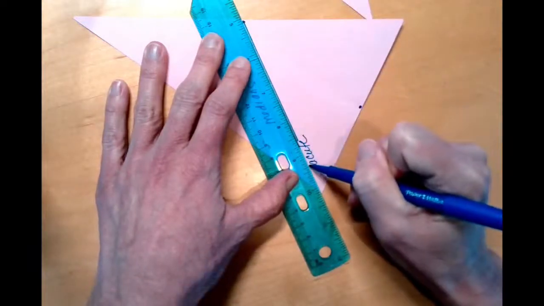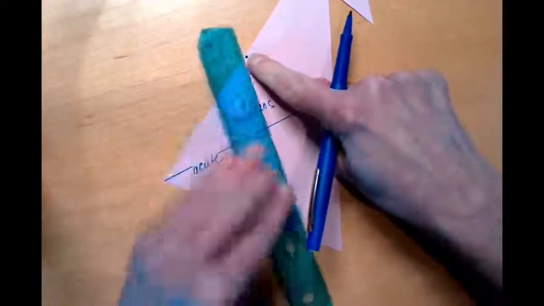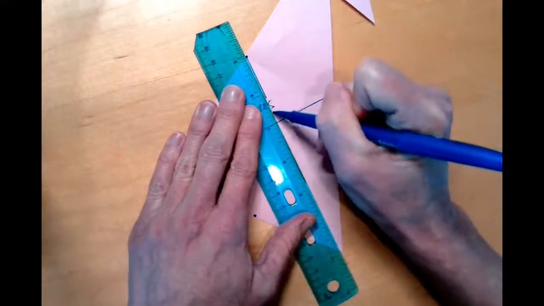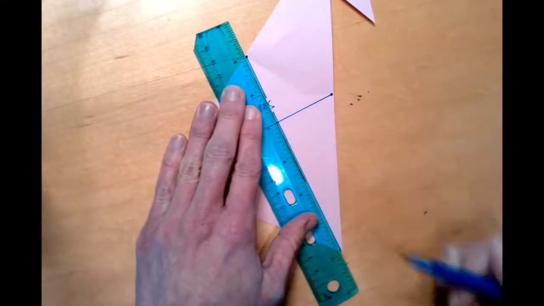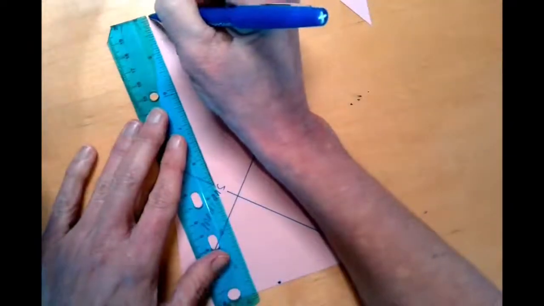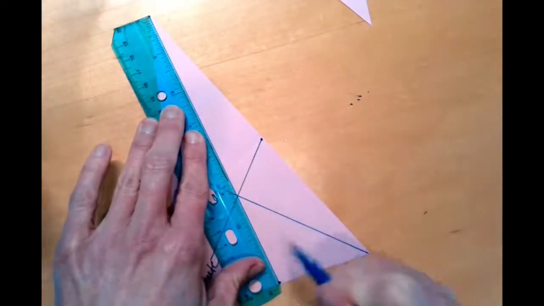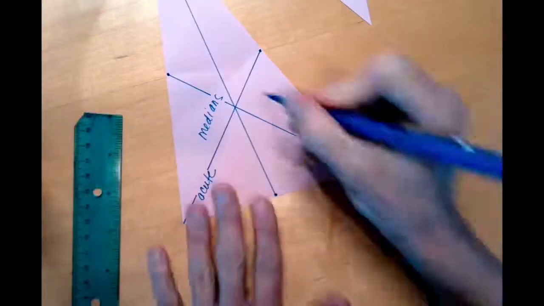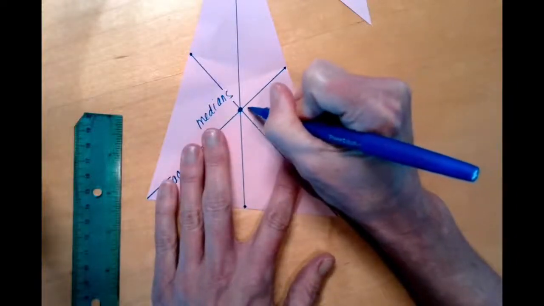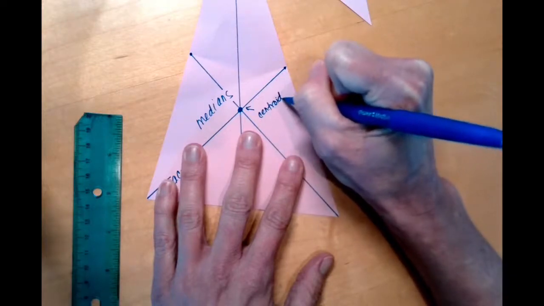This here is the median of this triangle. Midpoint to opposite vertex. This here is the median of this triangle. All right, here comes the last one, and you are not surprised at all that this median goes right through that point of intersection. This point of intersection we know of as the centroid of the triangle.